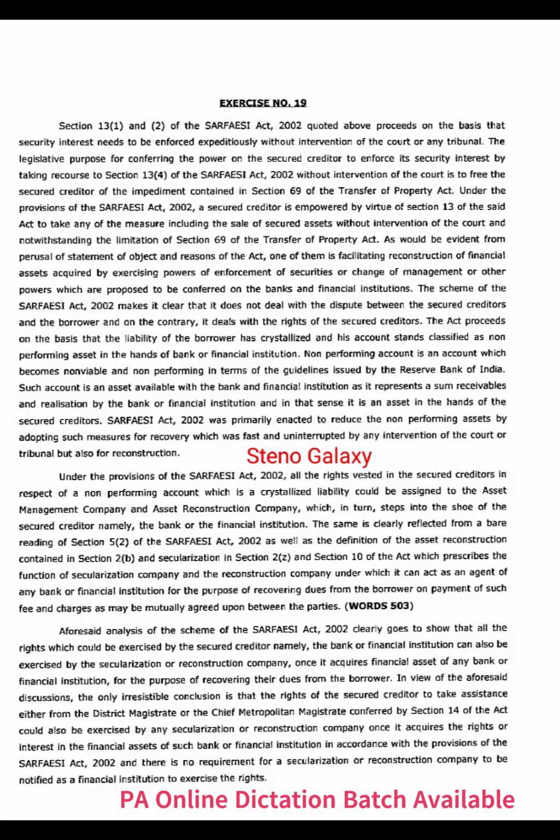A non-performing account is an account which becomes non-viable and non-performing in terms of the guidelines issued by the Reserve Bank of India. Such an account is an asset available with the bank and financial institution as it represents a sum receivable and realizable by the bank or financial institution, and in that sense it is an asset in the hands of the secured creditors.